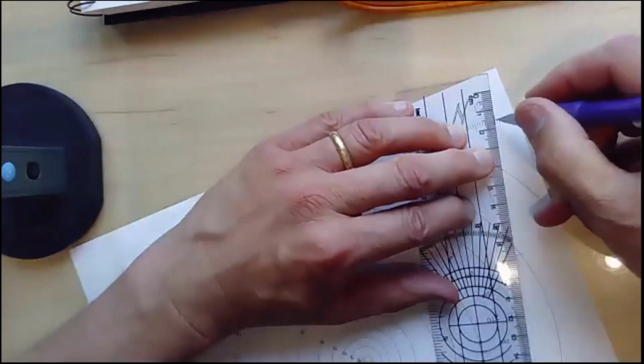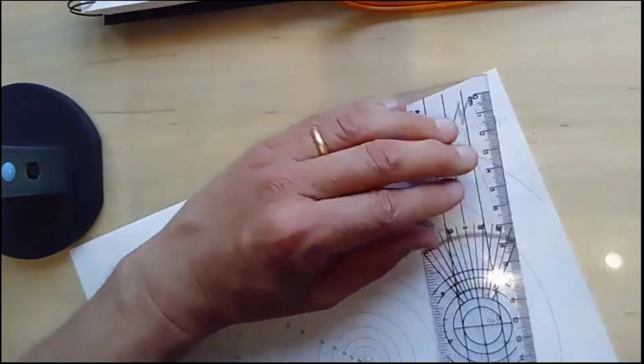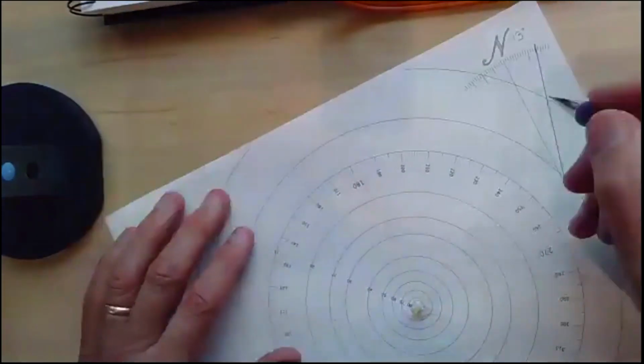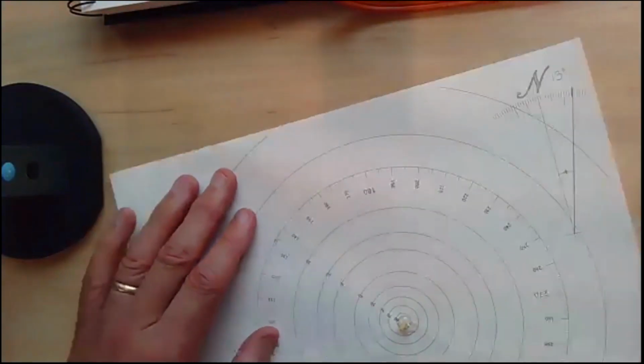Line it up there. There's my 13 degrees.